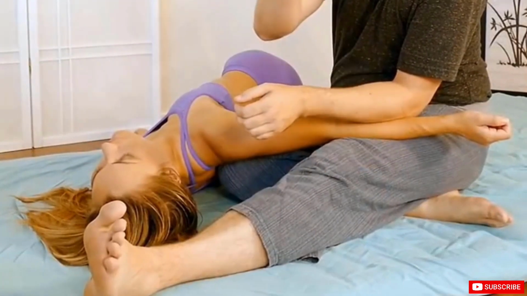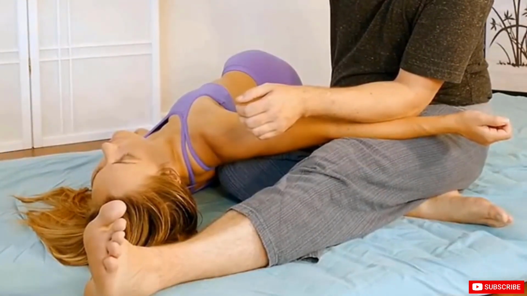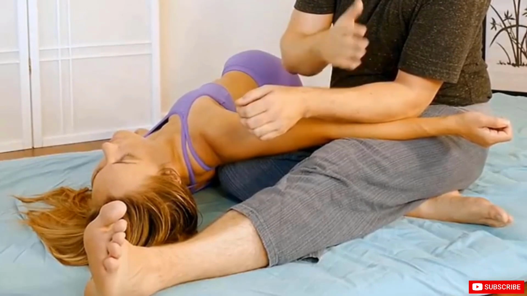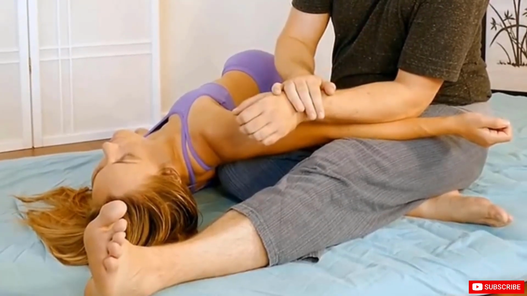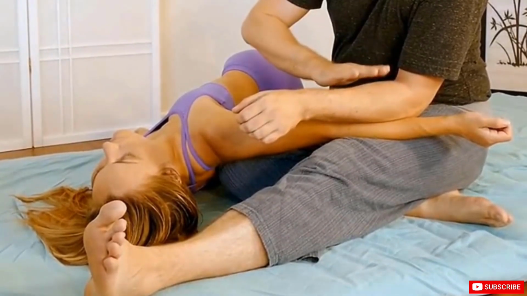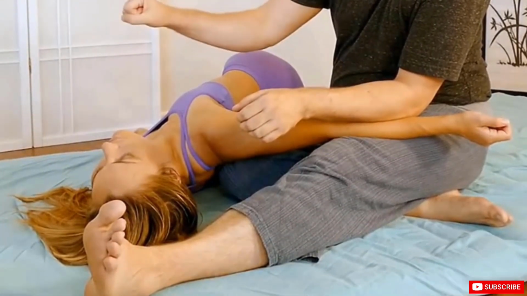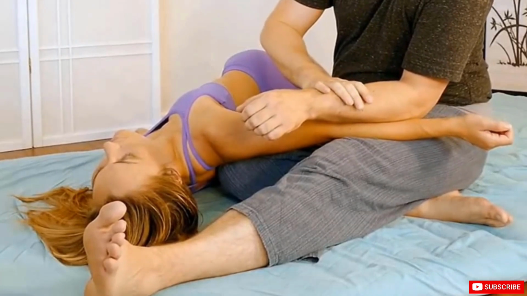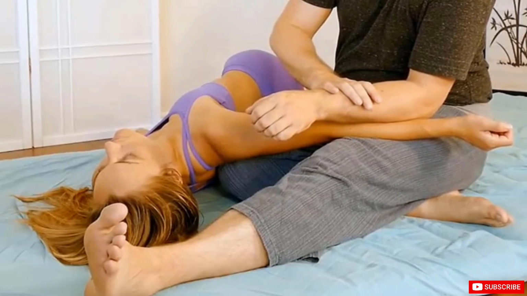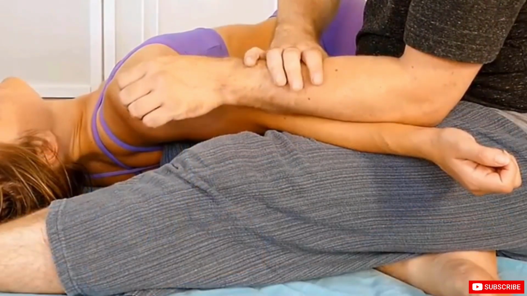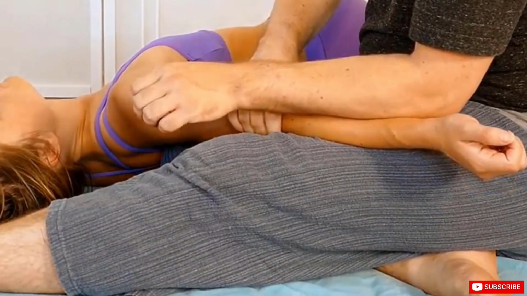I backed off. There are two points of contact. My right knee is pressing into a rotator cuff. My left forearm is pressing down into our forearm extensors. And then slowly, I'm going to maintain the contact with the knee and slide this guy out. I'm going to back off just a bit. It was a bit much. There we go. Not too much on the elbow.